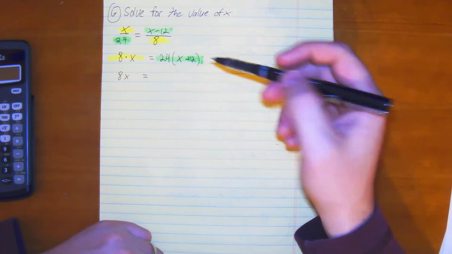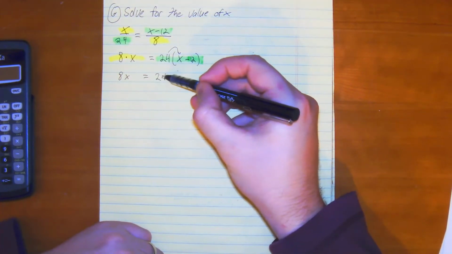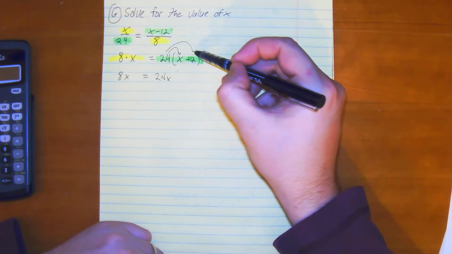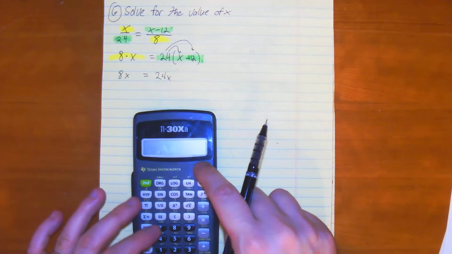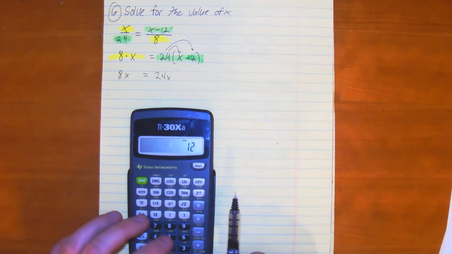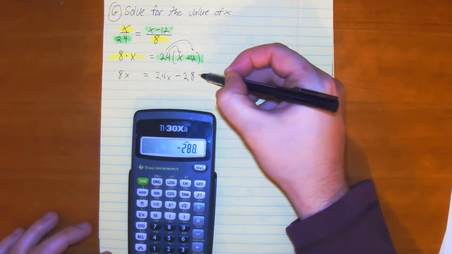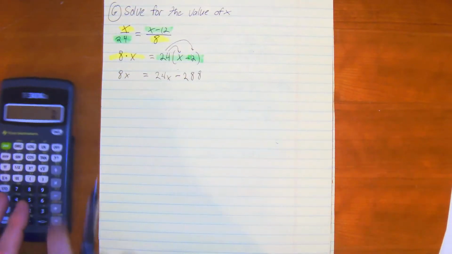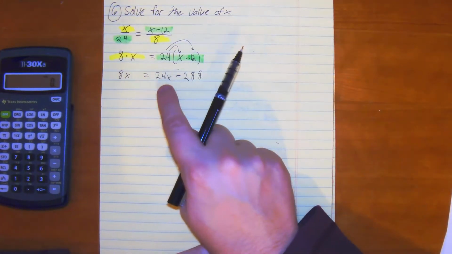for the right side, we have to use the distributive property. So 24 times x would give us 24x. And 24 times negative 12, we'll see what the calculator says, just to speed up the process. 24 times 12 would give us 288. So negative 288.